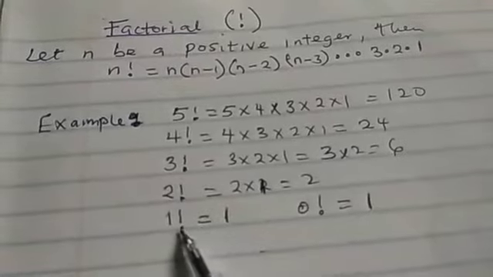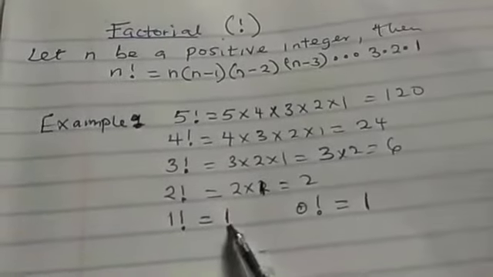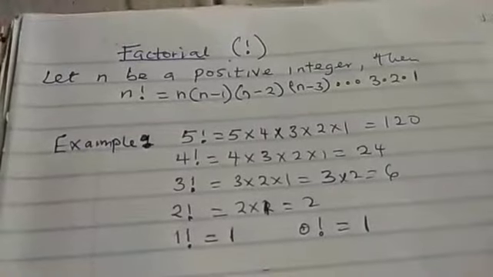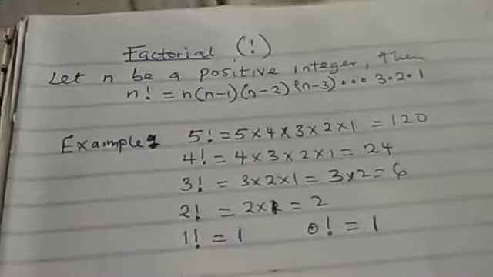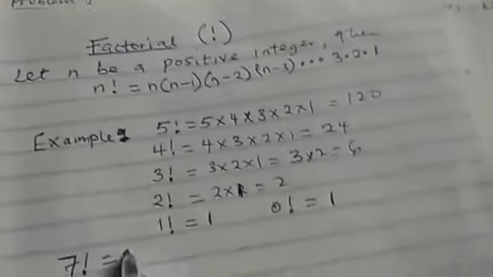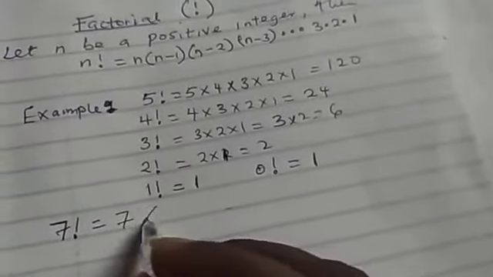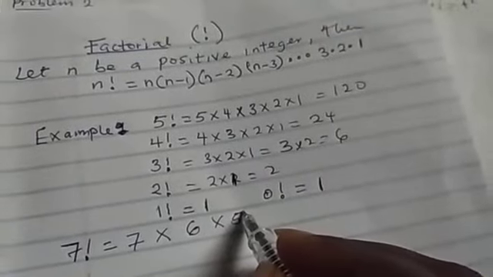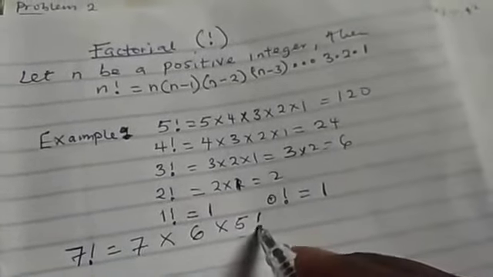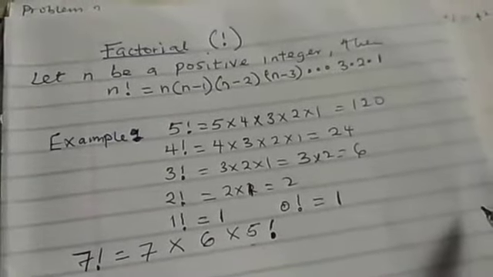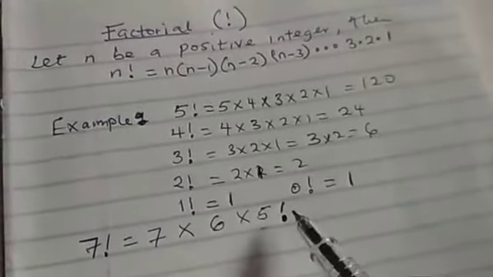And finally, 1 factorial means 1. 0 factorial is also 1. The beauty of this is that when you are given something like 7 factorial, I can write it as 7 times 6 times 5. If I decide to stop here, I put factorial. You don't need to write it up to 1. You can stop anywhere you like.